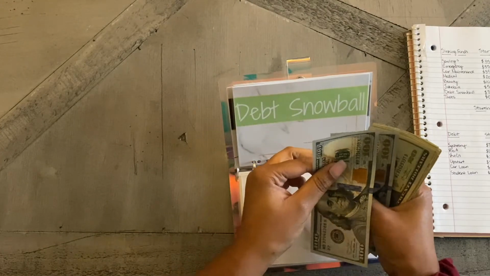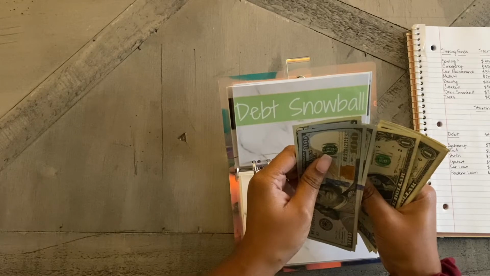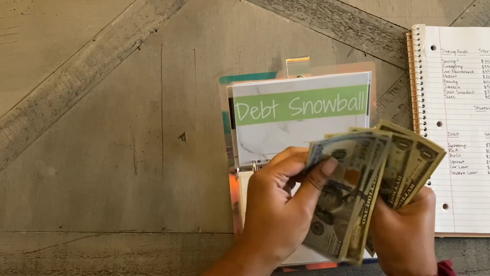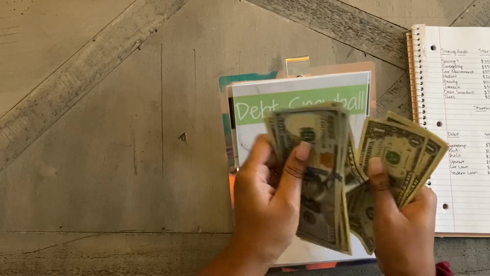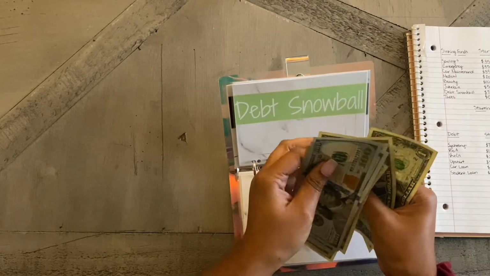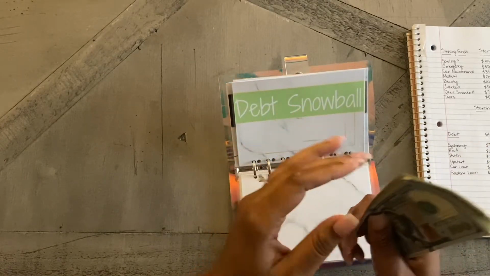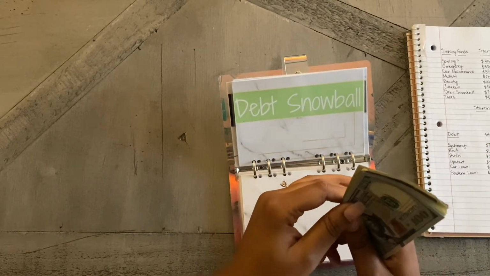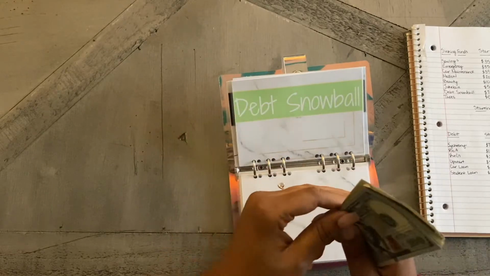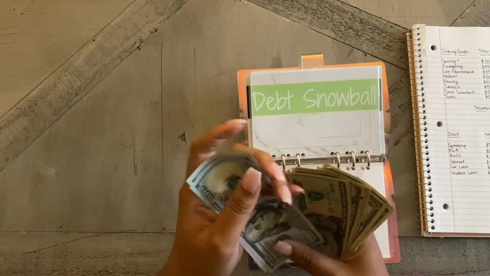100, 200, 220, 230, 235, 236, 237, 238, 239, 240, 241, 242, 243, 244, 245. So I'm missing $10 out of here. I actually had to use some money out of here. But it's okay. It just happens to be what I use that money for, unfortunately.